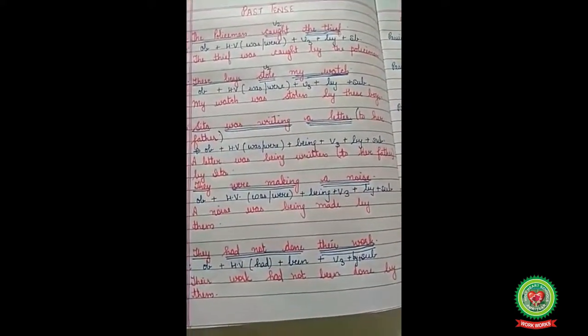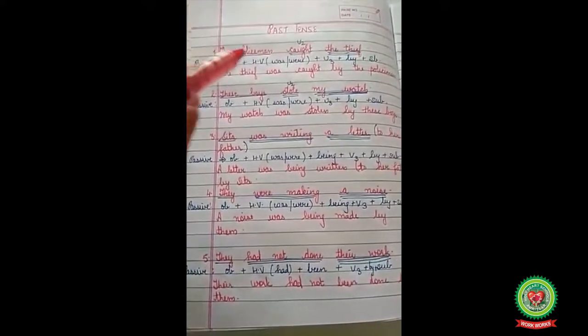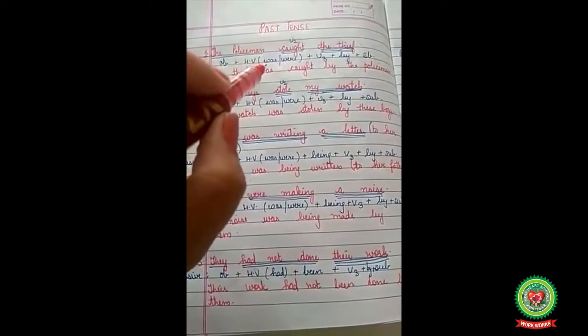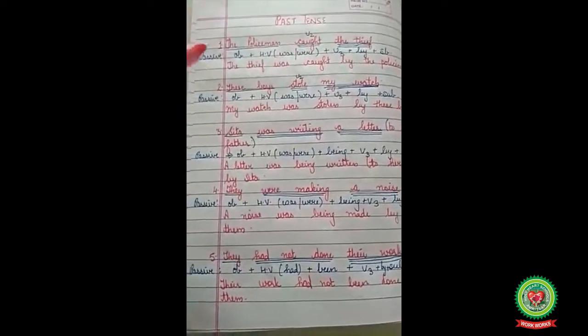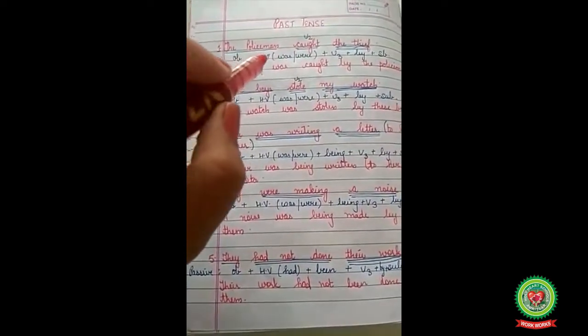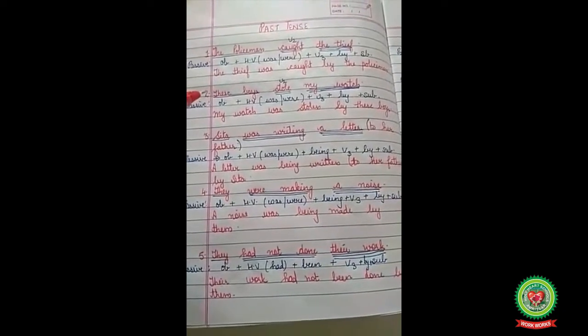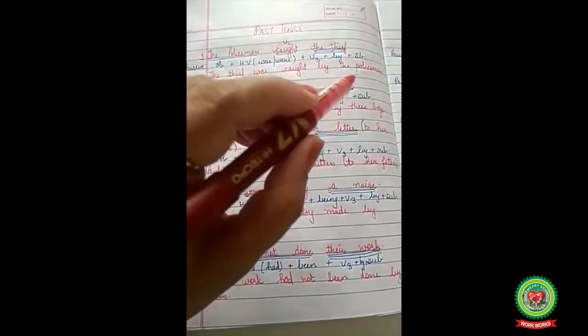Children, let us further see the rules in the past tense. The rules are going to remain the same except the helping verbs. Only the helping verbs will change from present ones to past ones. See the question. The policeman caught the thief. Caught is the verb in past tense, V2. That is why the helping verb will change here from is/am/are to was/were. So the rule for this will be object plus helping verb, that is was/were, plus V3 plus by plus subject. Now we know the answer: the thief was caught by the policeman.